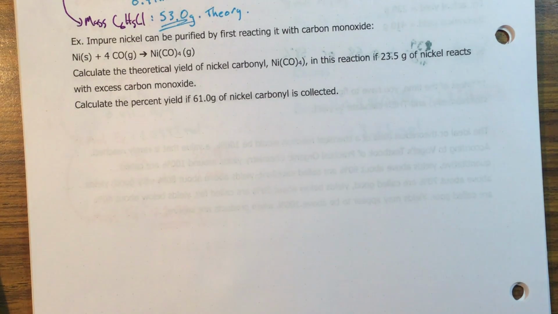Impure nickel can be purified by first reacting it with carbon monoxide. Nickel solid plus 4 carbon monoxides gives us nickel carbonyl, Ni(CO)4. I don't know what to call that. Calculate the theoretical yield of nickel carbonyl in this reaction if 23.5 grams of nickel reacts with excess carbon monoxide. Calculate the percent yield if 61.0 grams is actually collected.